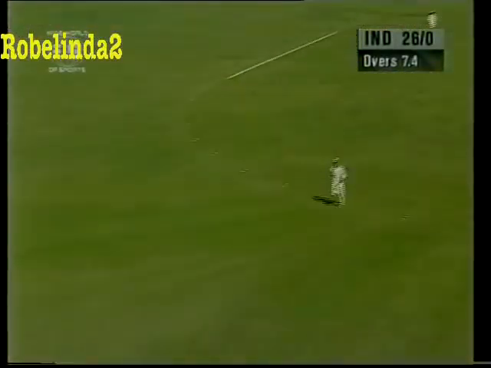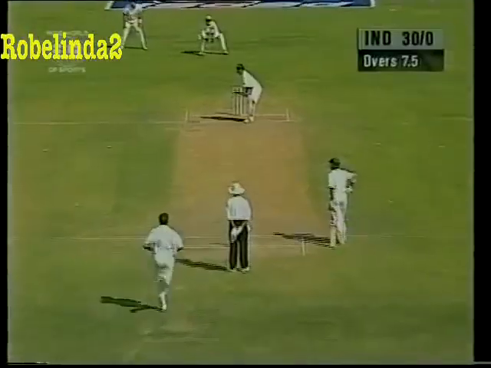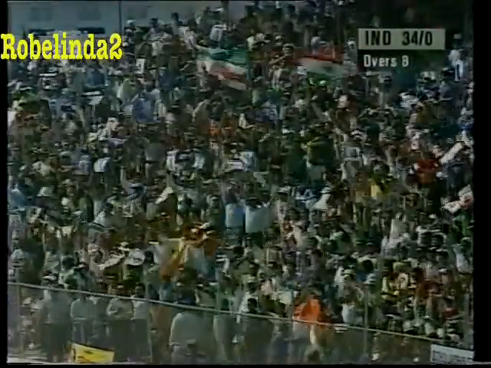Better shot, slightly fuller in length, and this is the magic of the man. He picked it immediately, and he was so quickly into the shot and hit it well, and as Sonny said, he hit it with the full face. This time it's over mid-off again, just inside the rope. India 34 without loss.